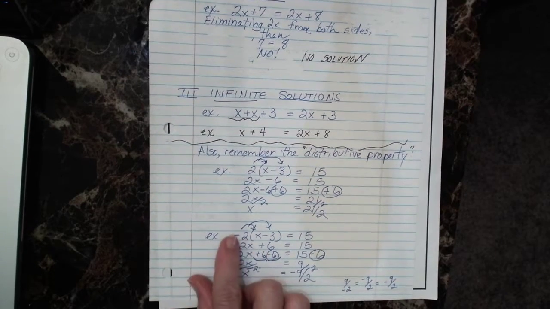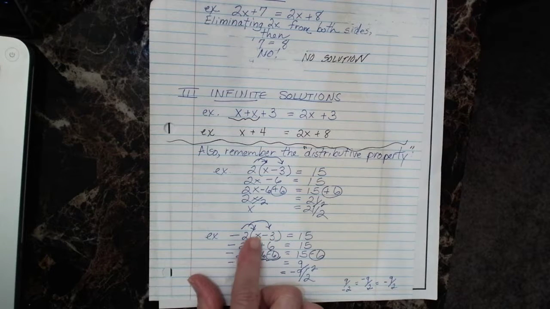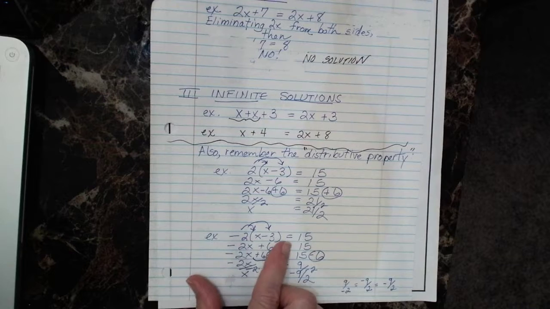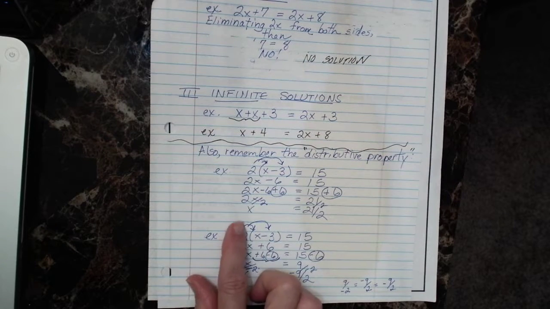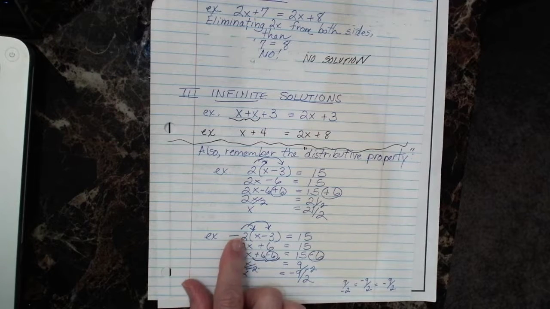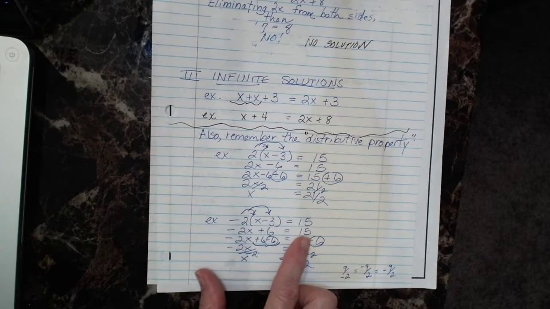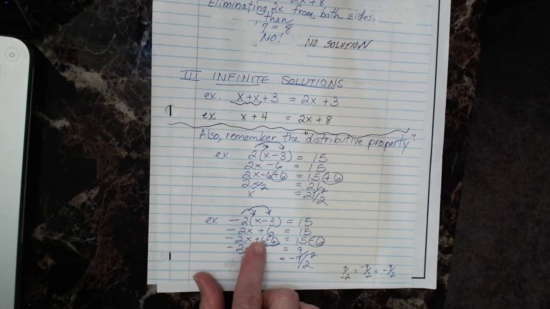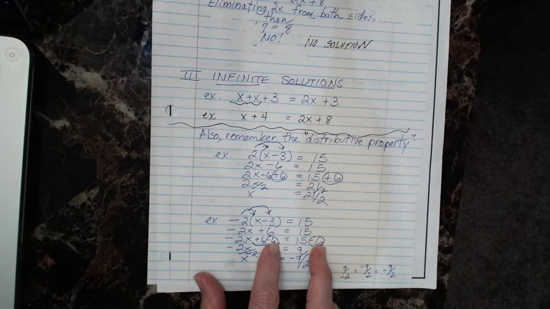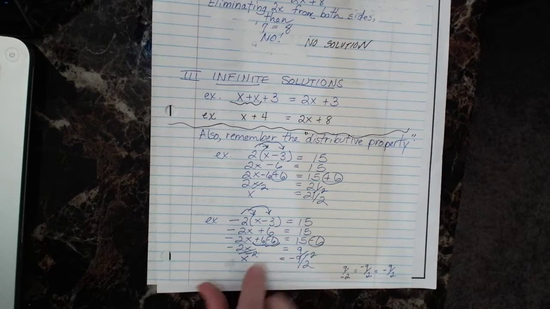In the case of a negative number being multiplied by a quantity in parentheses, you're going to distribute the negative sign along with the constant. So a negative 2 times x is negative 2x, and a negative 2 times negative 3 is a positive 6, all equal to 15. So a negative 2x plus 6, you want to subtract 6 from both sides to eliminate it.